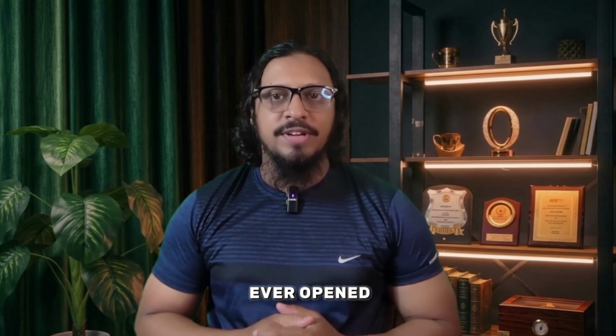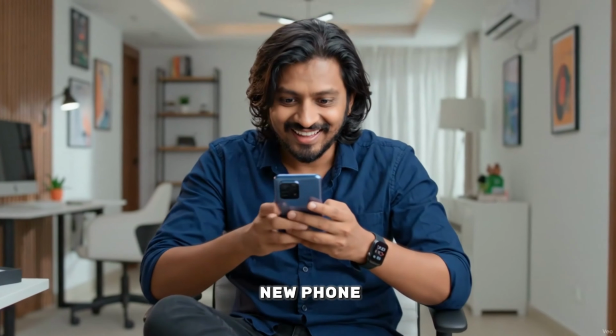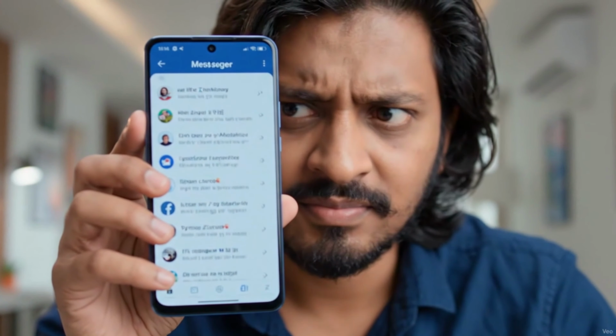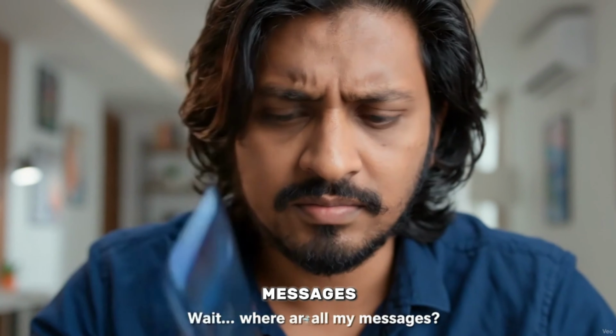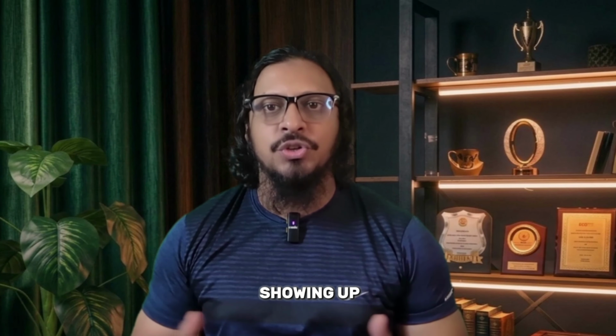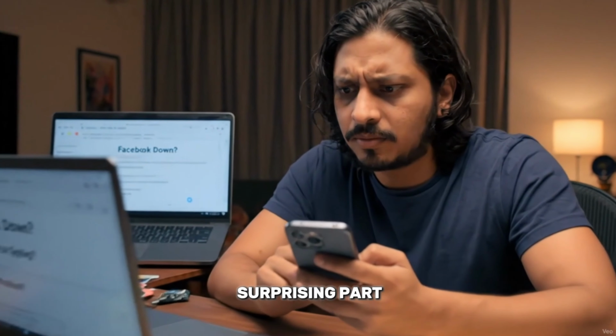Have you ever opened Facebook Messenger on a new phone and suddenly realized, wait, where are all my messages? Half of your chats are missing? Or maybe your Facebook contacts aren't showing up on your device no matter what you do. Here is the most surprising part.